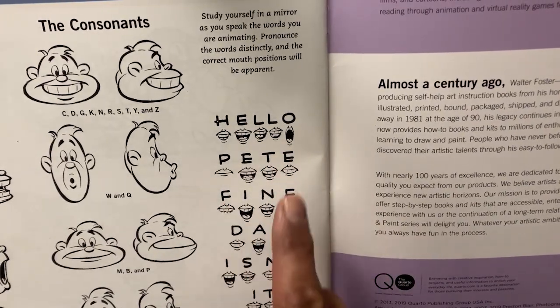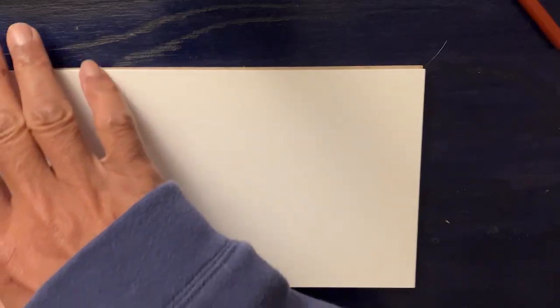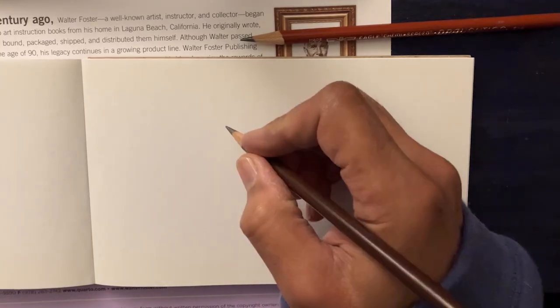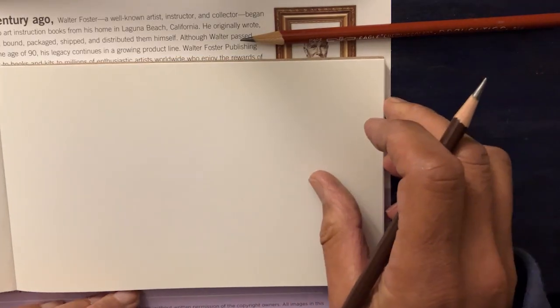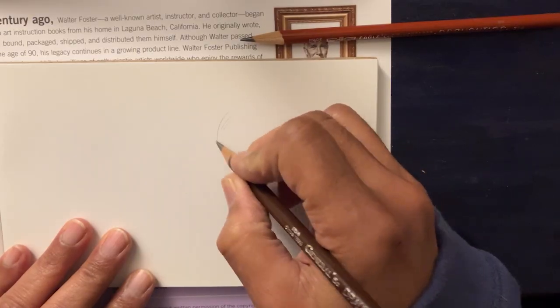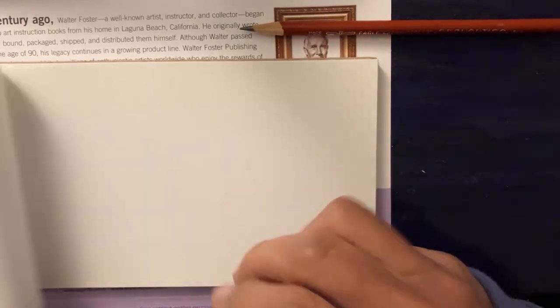So let's see how that looks when we draw the whole face. And I've got my trusty tablet here. And I've got a couple of drafting pencils here. So, move this over. Actually, let me take one more page here.